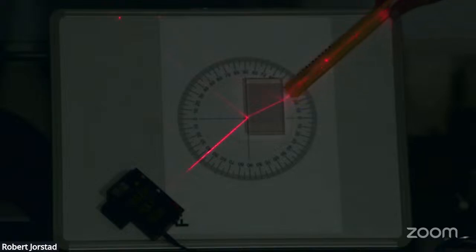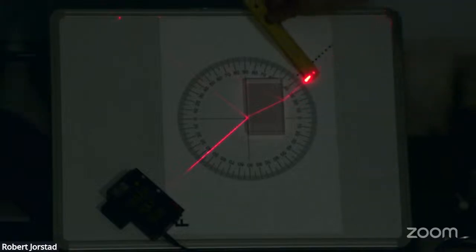Notice the input beam is originally going in this direction, and the output beam is parallel to that. As you can see, it's parallel to this dotted black line. We say it has been displaced by this small amount. Measuring that, it is somewhere between 1.5 and 2 centimeters.